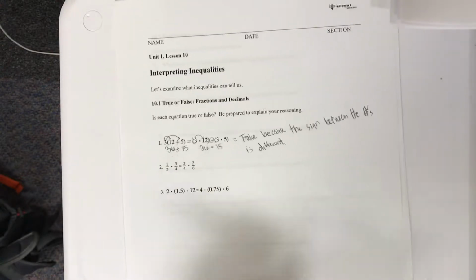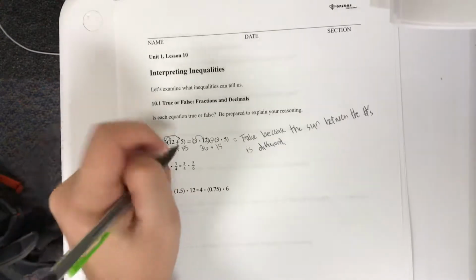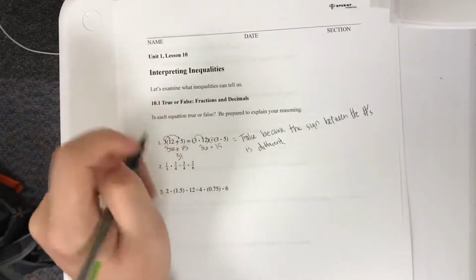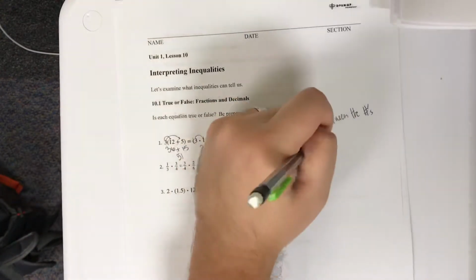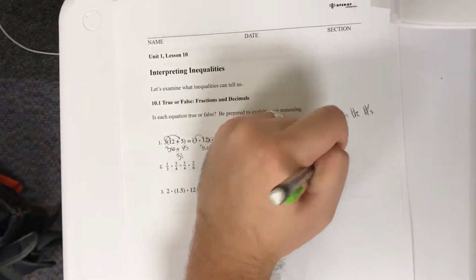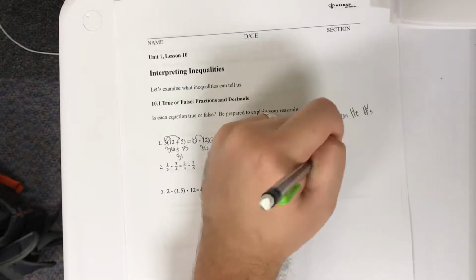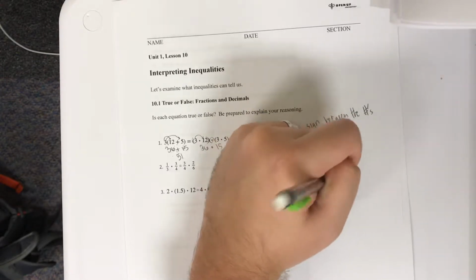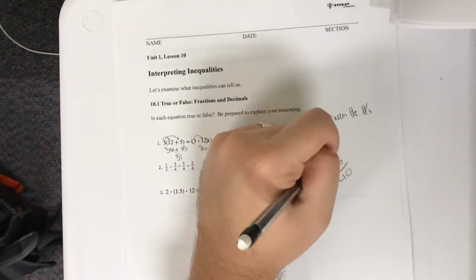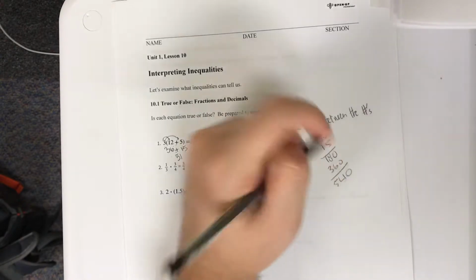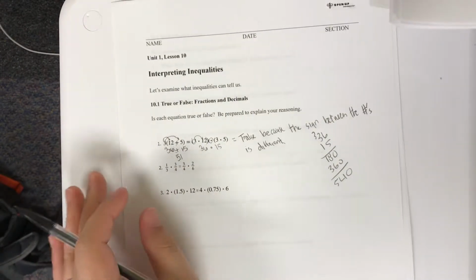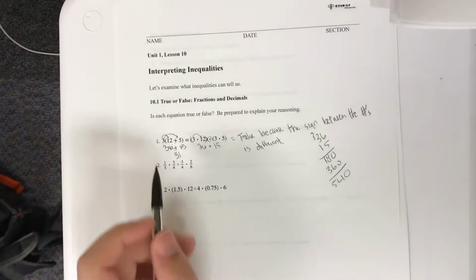If I perform the math, it's 51 on this side, and then 36 times 15 is 540. So 51 and 540 are not equivalent, so that's why that one does not work.